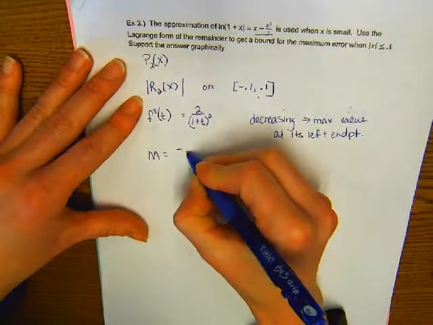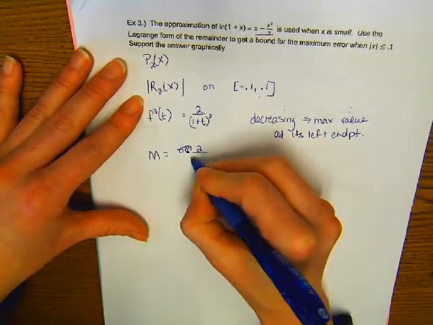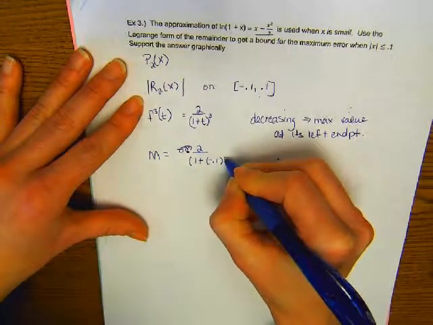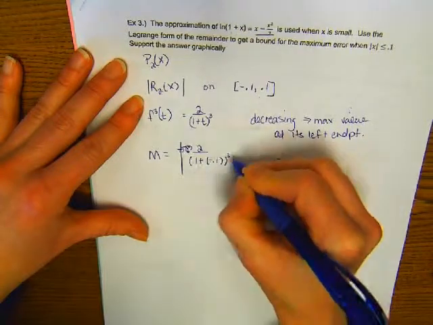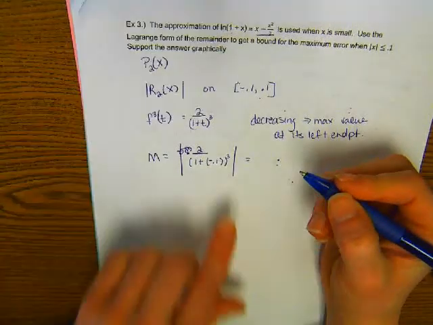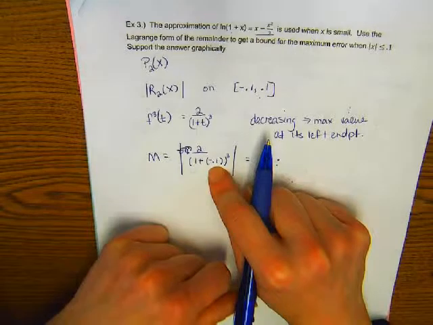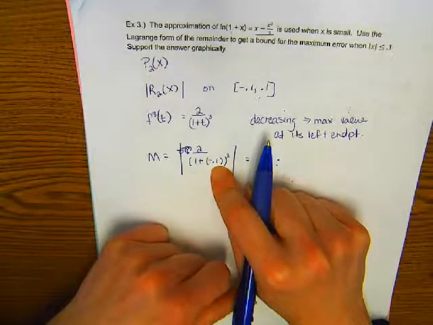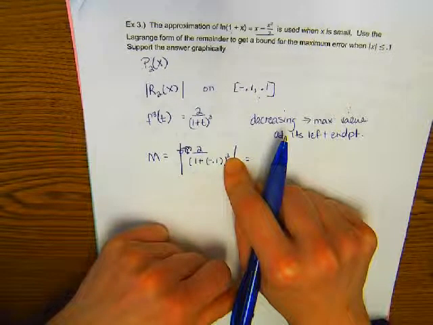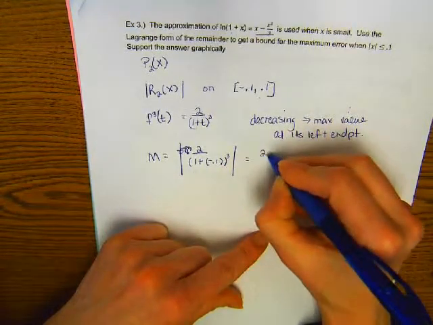So I do that. I have 2 over (1 + negative 0.1), and that's to the third power, and we need to make this an absolute value. When we do this, you get, let's see, this is 2 over (1 minus 0.1), which is 0.9, then 0.9 to the third. 0.9 is 9/10.